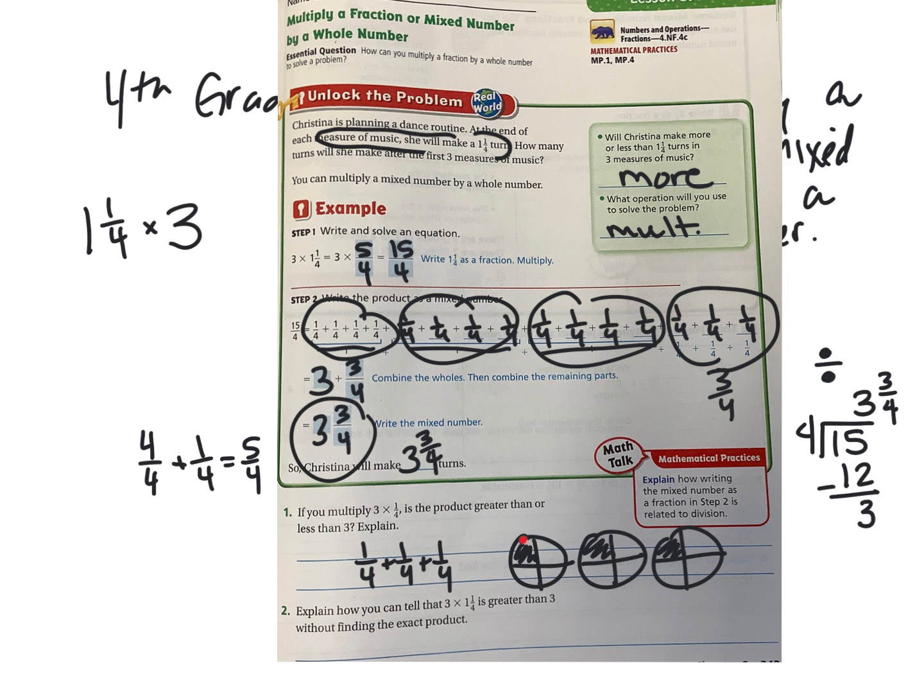If I put these three pieces together, am I going to have more than 3 full pizzas? No, I'm not, right? Let's say I put these together. Take from there, take from there. I don't even have 1 whole pizza, right? So putting together 1/4 only 3 times isn't going to be anywhere near 3. So I'll say no, it's much smaller. I'll just put it smaller so it fits. It's smaller than 3, or less than 3.